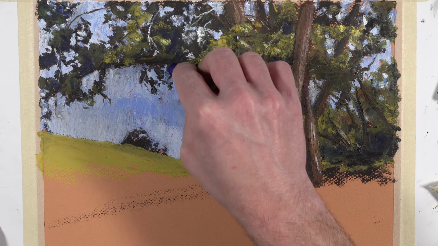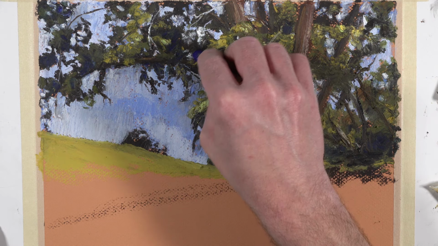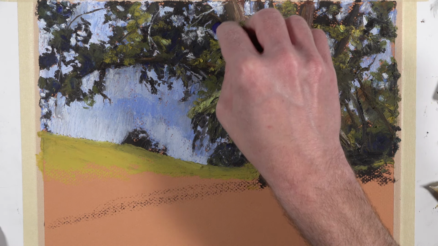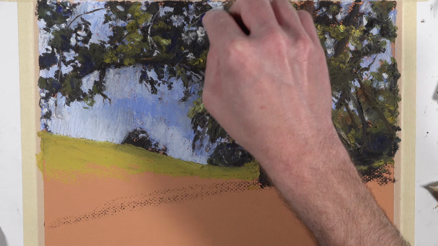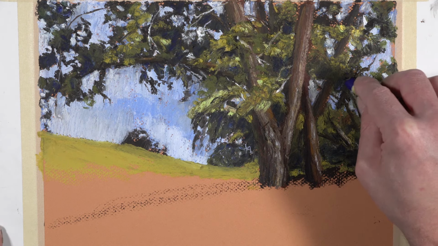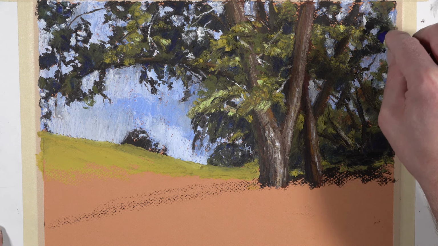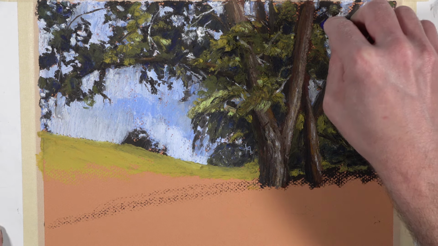And then at this point, I see that I need to go back and add a little bit more variety to the tree here. So in this case, I'm using a darker blue. This is very similar to an ultramarine, maybe slightly darker than a regular ultramarine. And I'm going to go into some of the shadowed areas and add a little bit of color to those shadowed areas. They just seemed a little bit flat. I wanted to make them pop a little bit more with color.